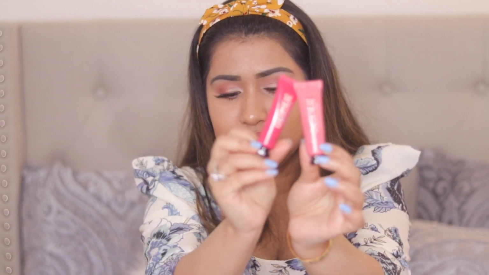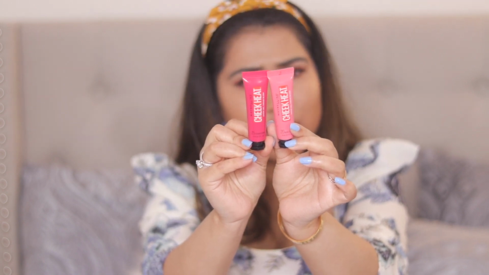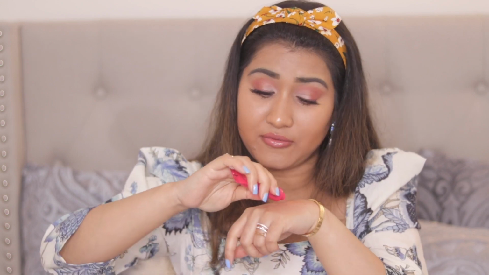Firstly, I want to talk about cream blushes, which are my absolute favorite. So first are these, the Maybelline Cheek Heat blushes. I have showcased these on my channel so many times. These are from Maybelline and they have a very sheer gel cream formula. They are not super pigmented. They have a very sheer coverage, but they look fantastic on skin. They have a very nice dewy finish. Especially if you have dry to normal skin, they will look amazing on you. I wouldn't recommend these for oily skin beauties because they are very, very dewy, very creamy.